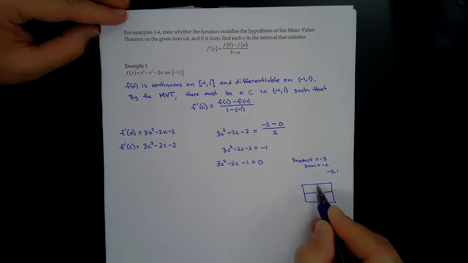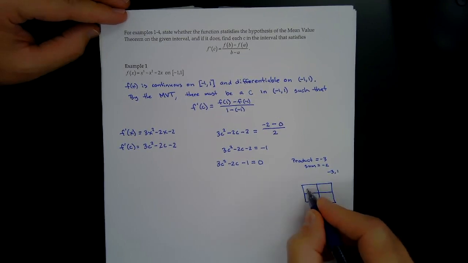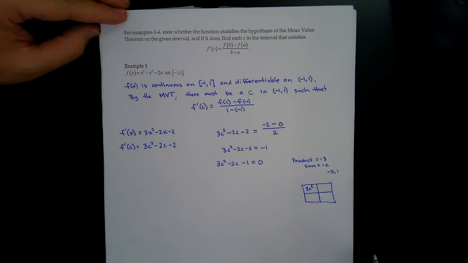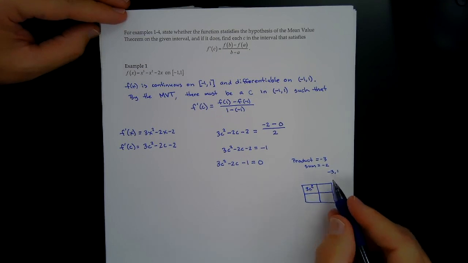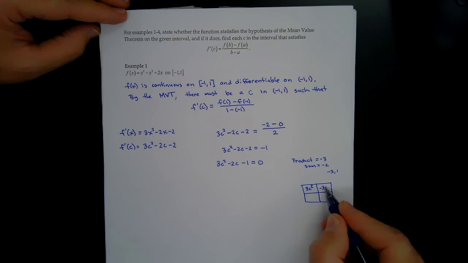We haven't done this in a while, huh? Okay, so this would be 3c squared, and then these two would be negative 3c and positive 1c. It wouldn't matter where you put which one, okay? And then this would be negative 1 right here, okay?